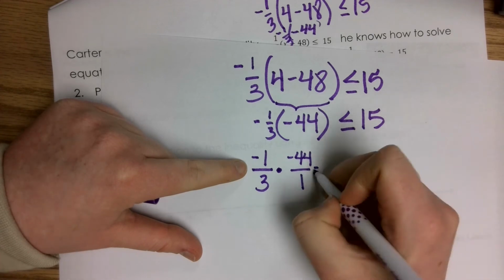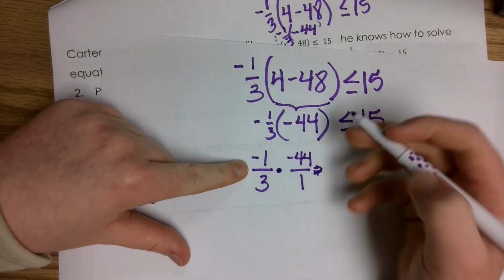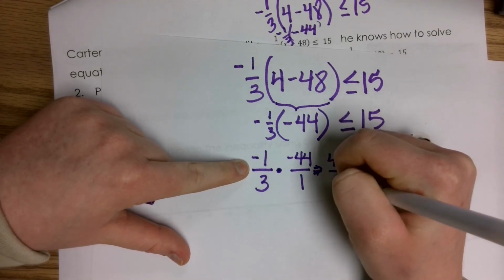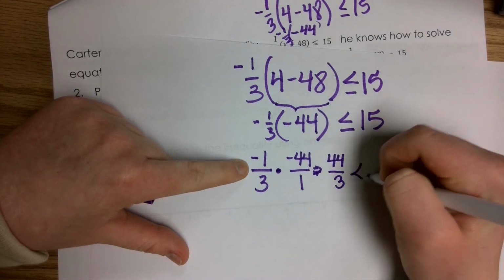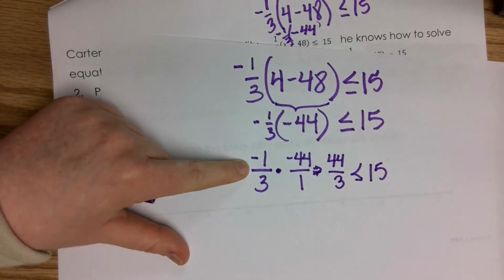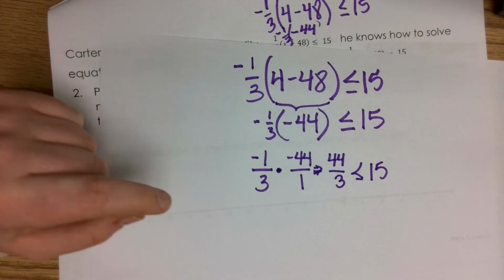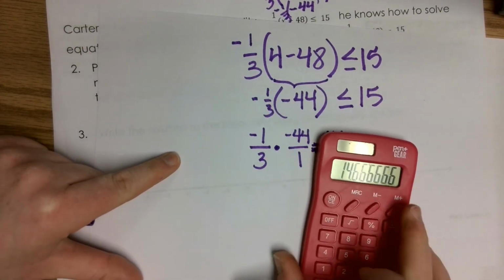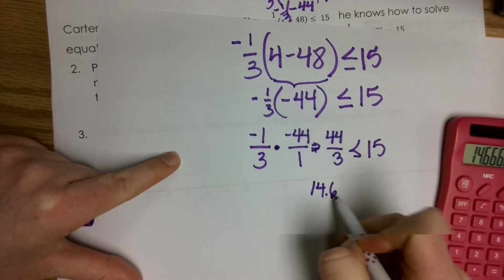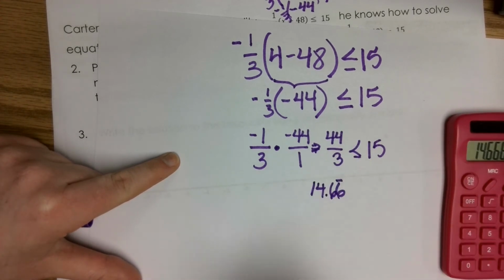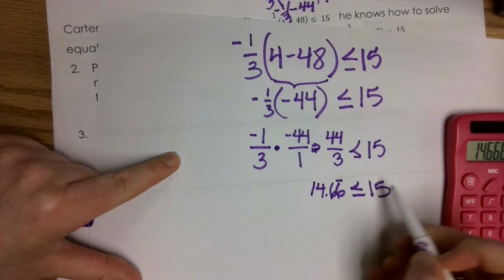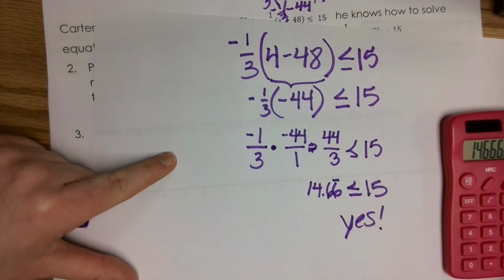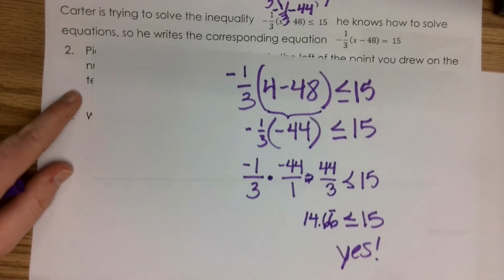I get negative 1 times negative 44 is positive 44 over 3. And is that less than or equal to 15? I don't know. So I'm going to use my calculator, and I'll do 44 divided by 3, and I get 14.66 repeating. Is that less than or equal to 15? Yes. So that works for 4.